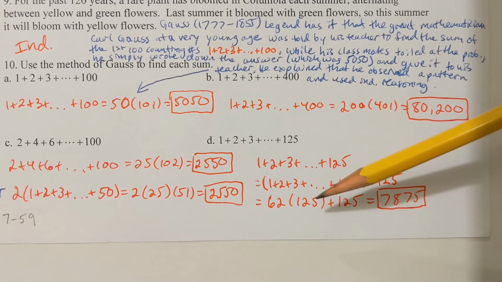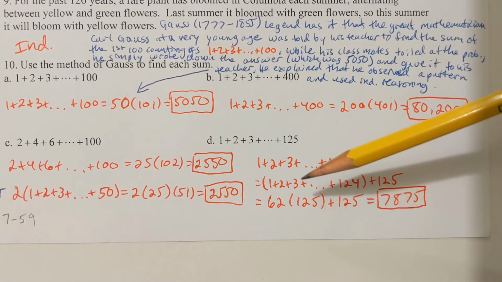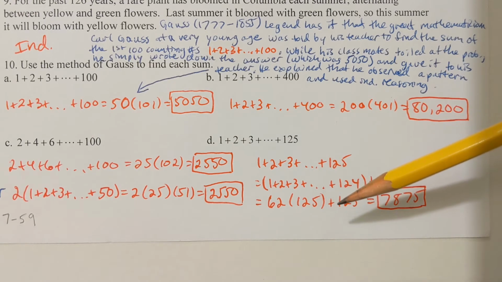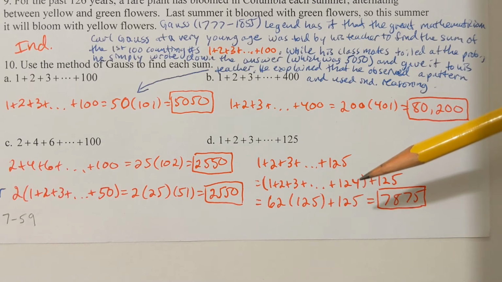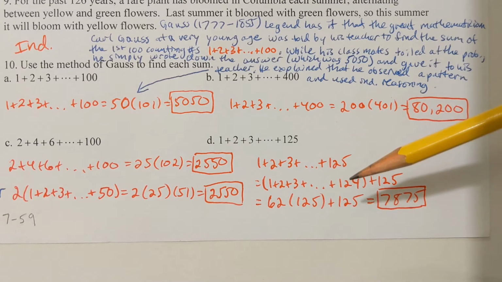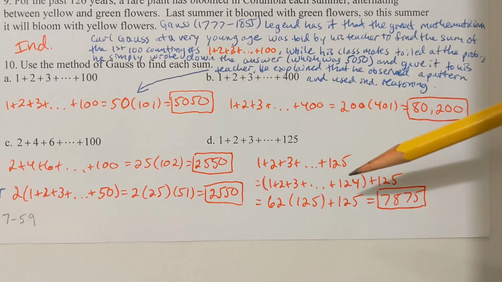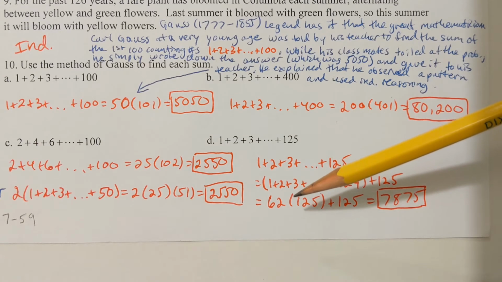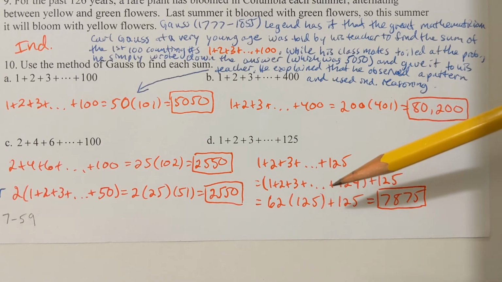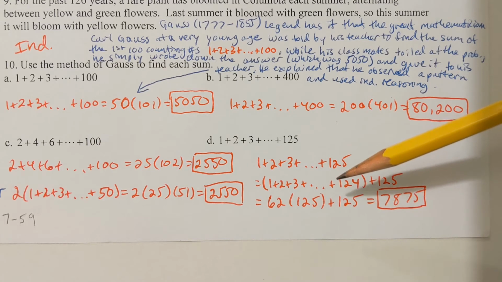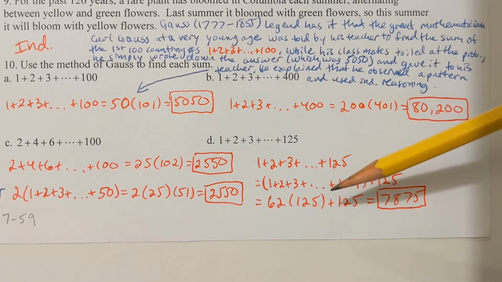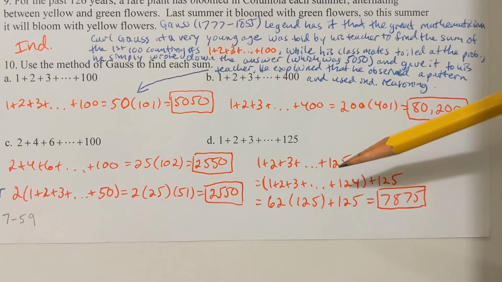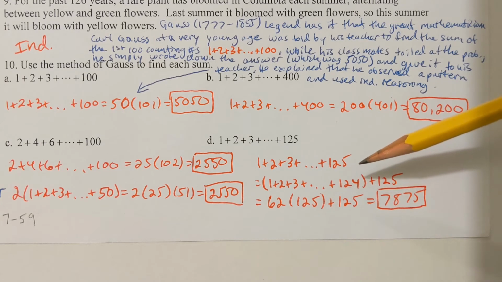1 and 124 gives me 125. 2 and 123 gives me 125. 3 and 122 gives me 125. Now the next question is, how many times do you get 125? Well, it's going to be half of this list. Half of 124 would be 62, so 62 times you get 125. So it's going to be much faster to multiply rather than to add directly. If we take 62 times 125, we'll be able to add the first 124 numbers.